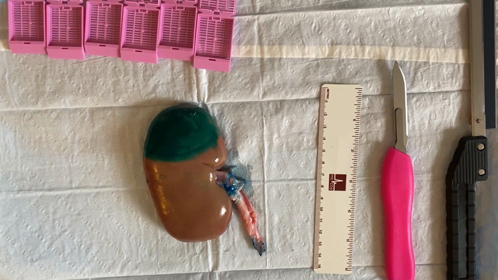Hello, this is Roseann Vitale, and I am going to be reviewing how to do a prosection of a kidney specimen. What we have here is a pig kidney, which I have previously inked for your orientation purposes.